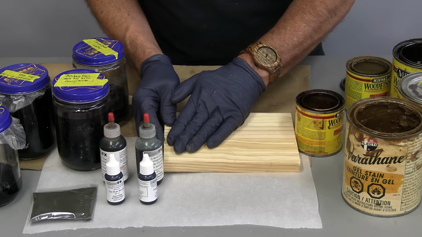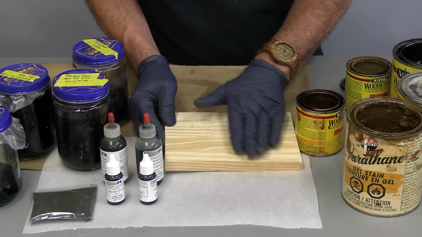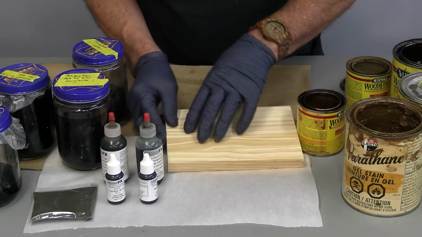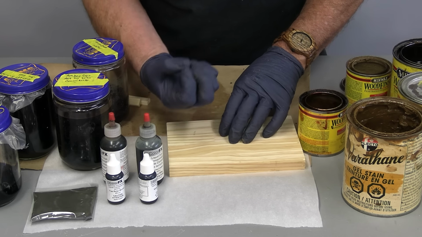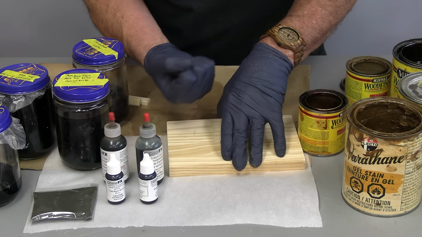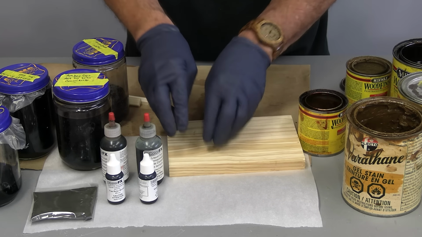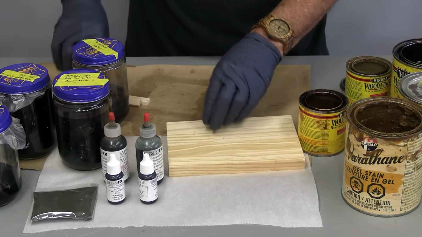What we know about dyes is, when we apply a dye to wood, and I'm going to show you more of this later on, it actually soaks into the wood. It's like an oil finish compared to a polyurethane finish that lies on top. So dyes soak right into the wood.